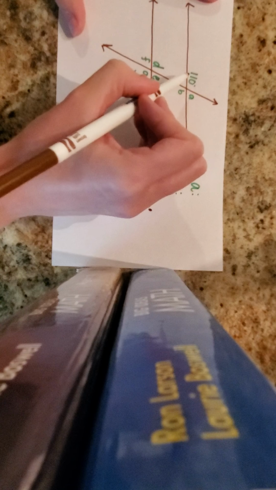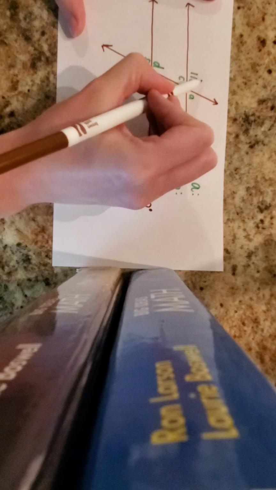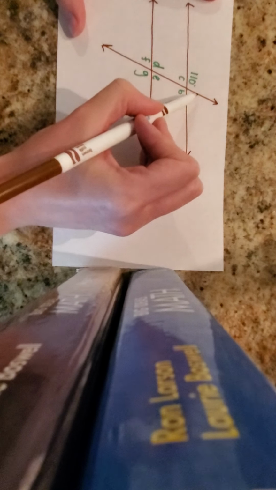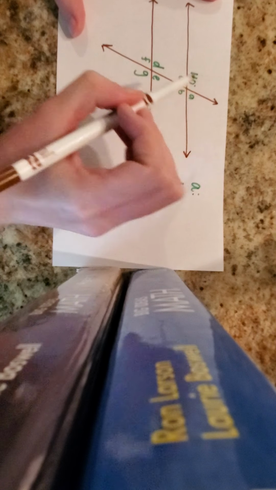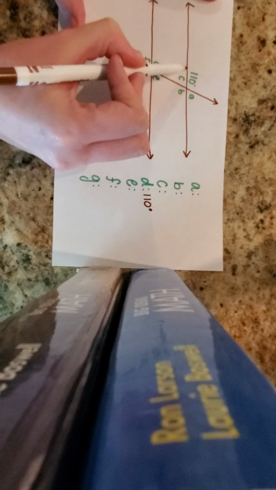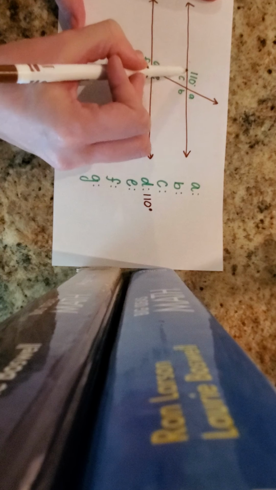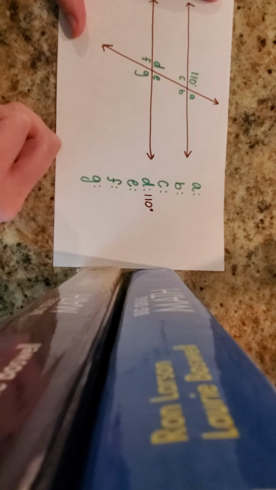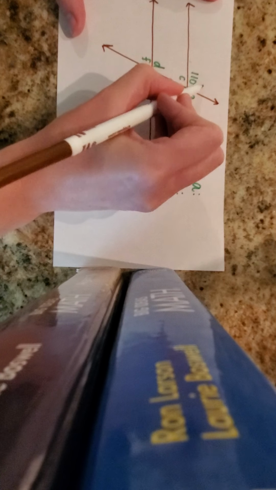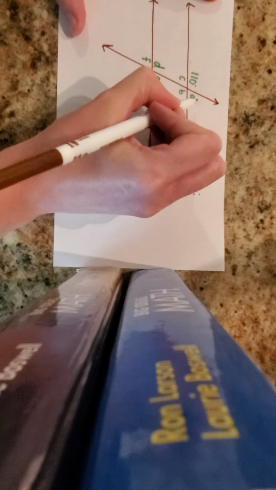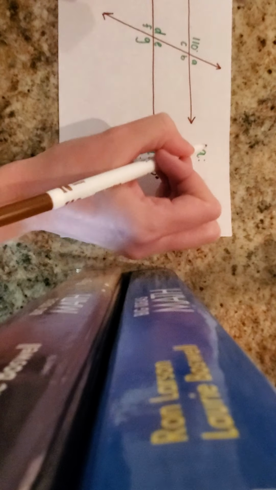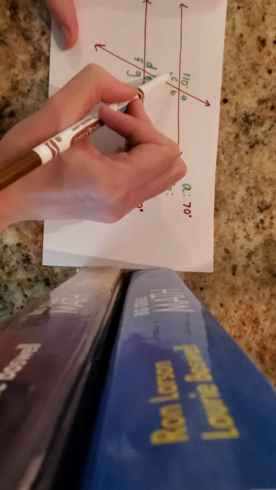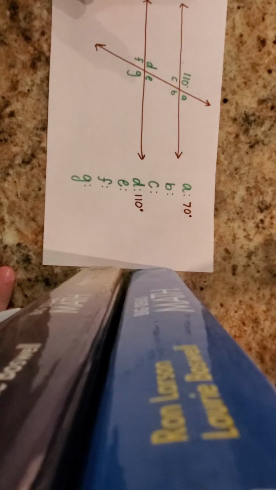You could say, well, if I know this angle is 110 degrees, that is supplementary with this angle, meaning it forms a straight line. This angle and this angle together form this straight line, and we know straight lines are 180 degrees. So if this is 110 degrees, you know that A has to be 70 degrees. Right? And you could work your way through and figure out every single one of those angles using those two properties. But now you have even more properties that you could use to help you figure it out quicker.